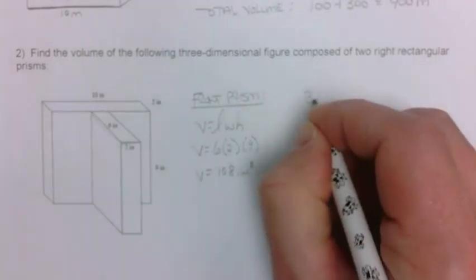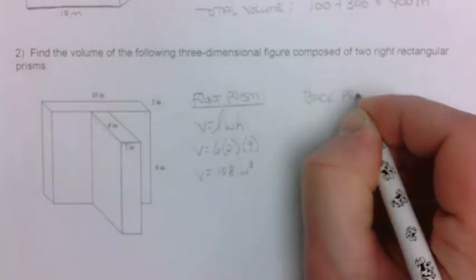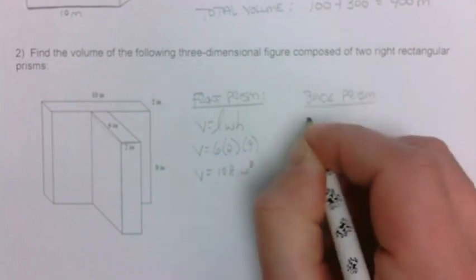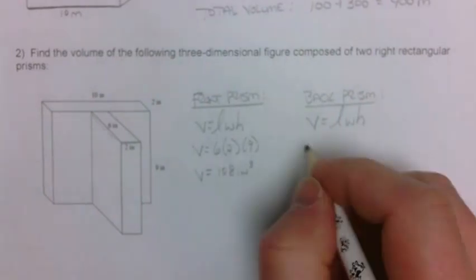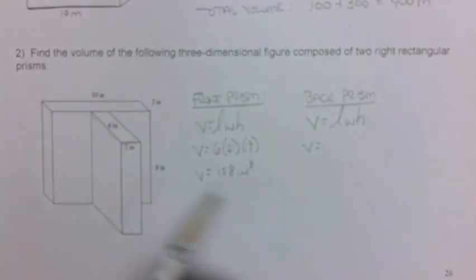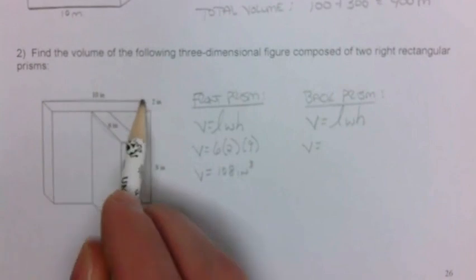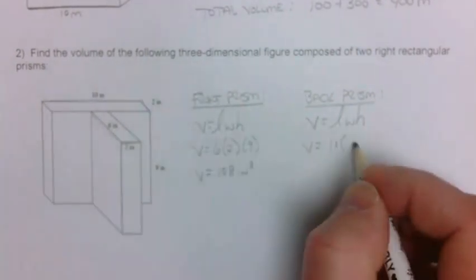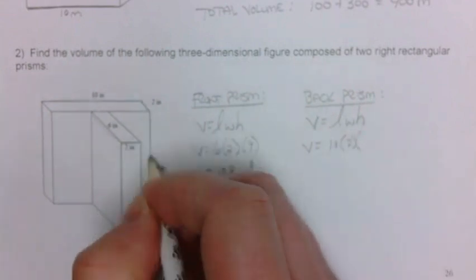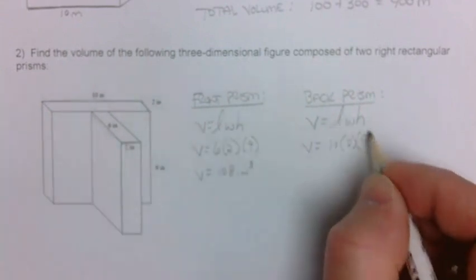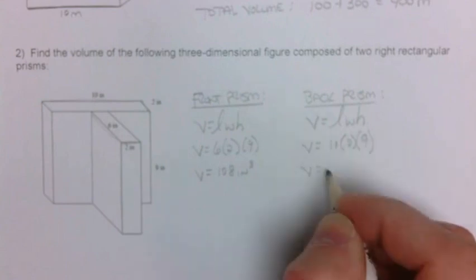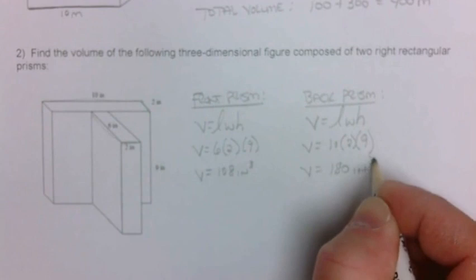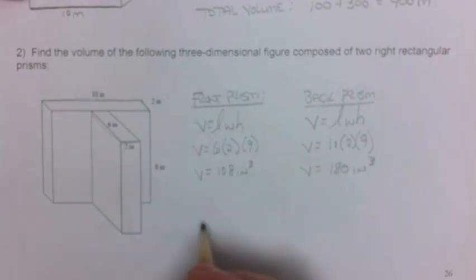Now I'm going to do something similar for the back prism. That as well is a rectangular prism, so the volume formula, volume equals length times width times height. And for the dimensions, it has a length here of 10 inches, a width of 2 inches, and the height we discussed earlier was 9 inches. 10 times 2 is 20. 20 times 9 is 180 cubic inches.